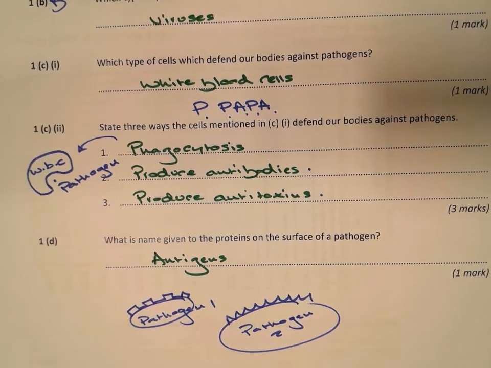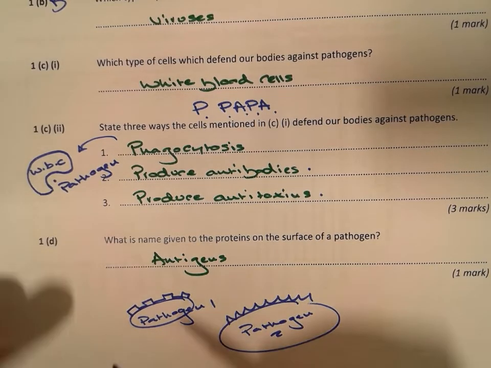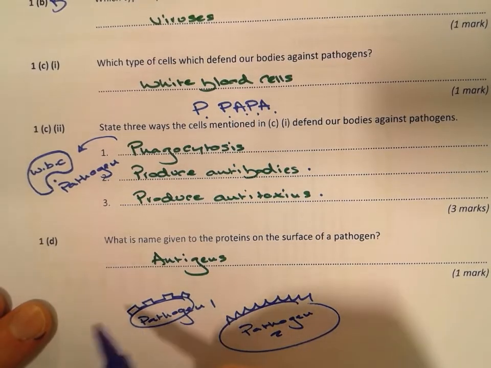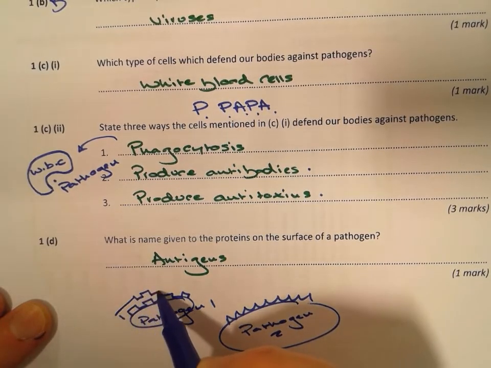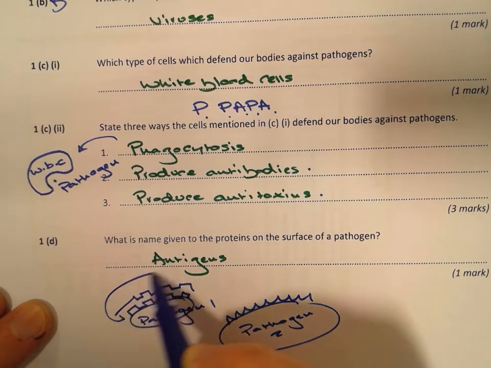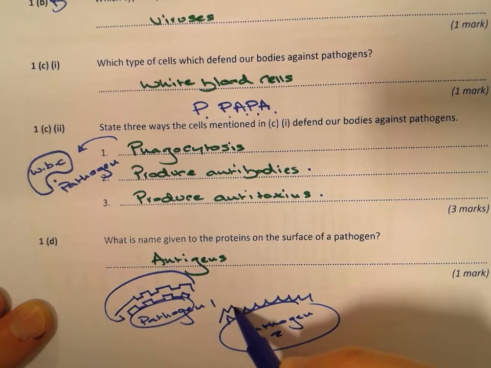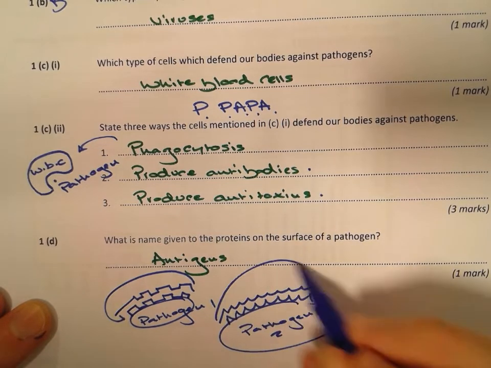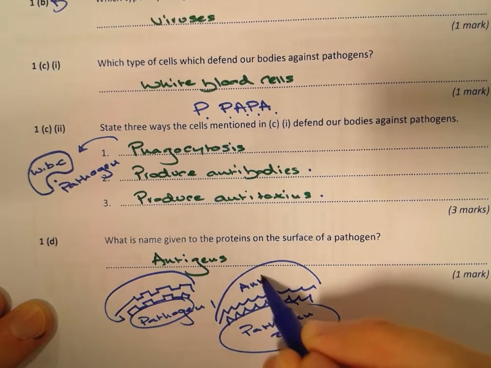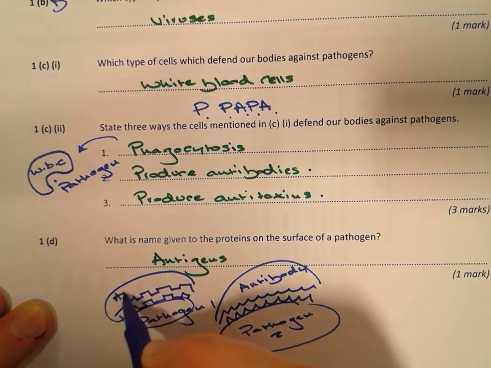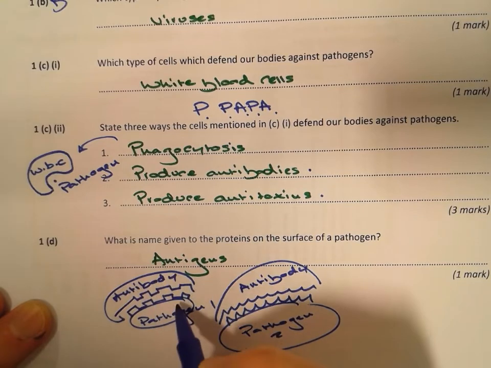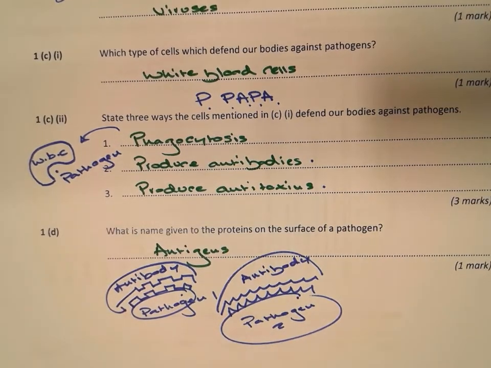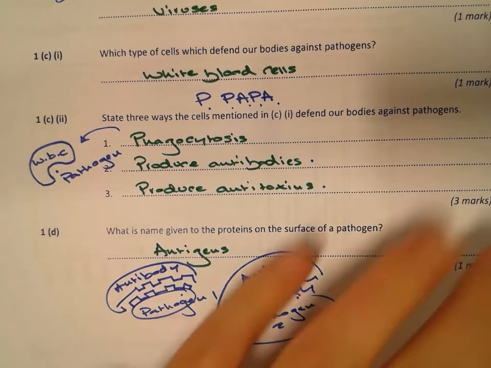Every different pathogen has different antigens, and so the white blood cell needs to make a new antibody every time. So an antibody to fit this pathogen would look like this. An antibody to fit this antigen would look like this. So this is your antibody, and then those antibodies are able to destroy the pathogens by locking onto them and destroying them. Okay, so that leads us on nicely to the next answer.